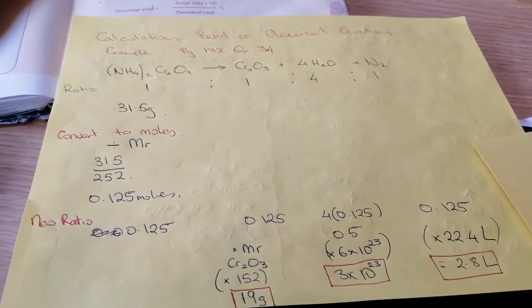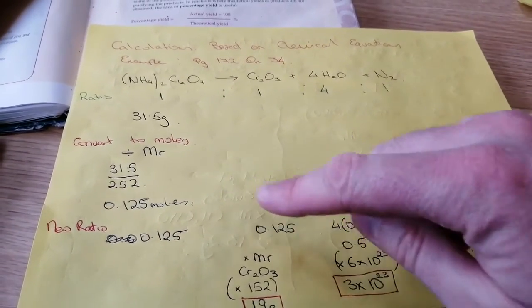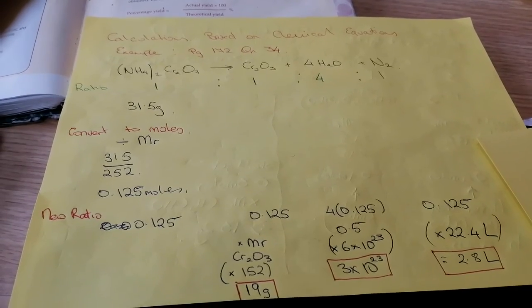So all the next ones we're going to do, guys, are based off this ratio, converting, new ratio, and going from there. So keep that in mind when we're doing the rest of them.